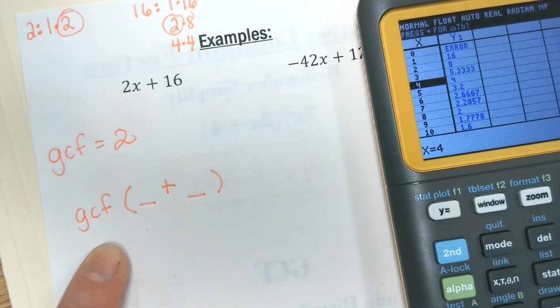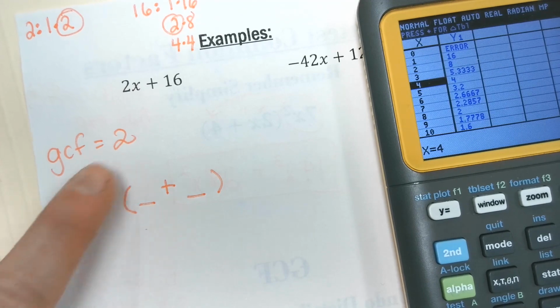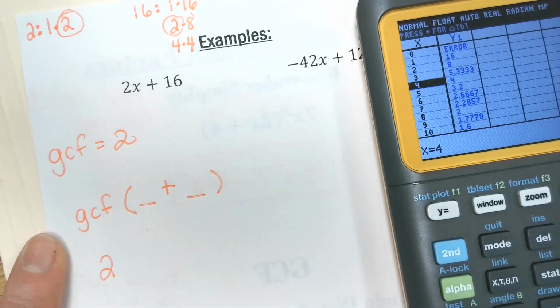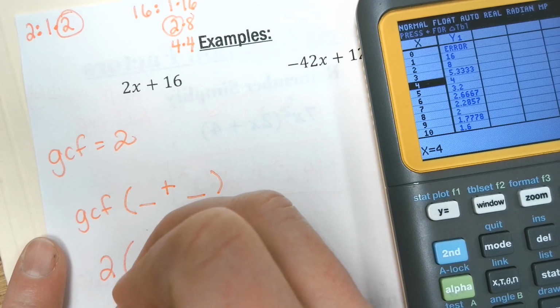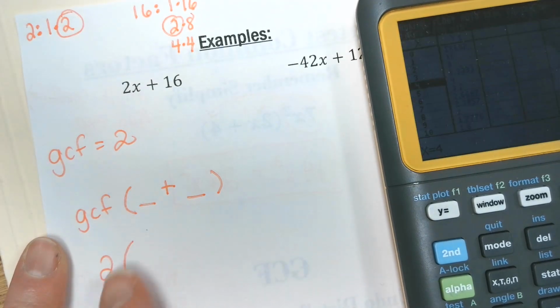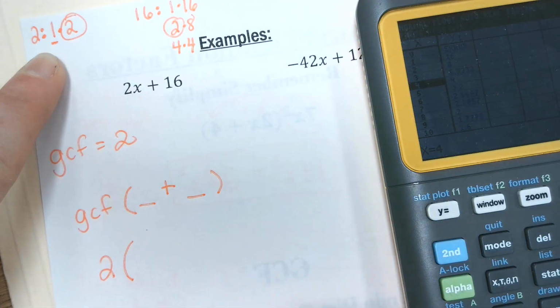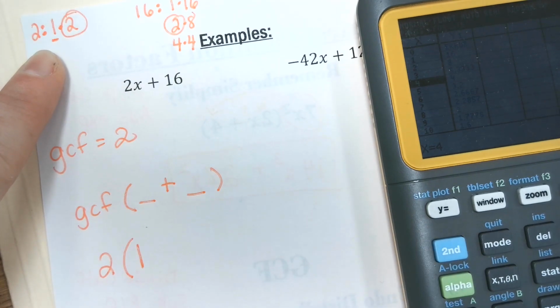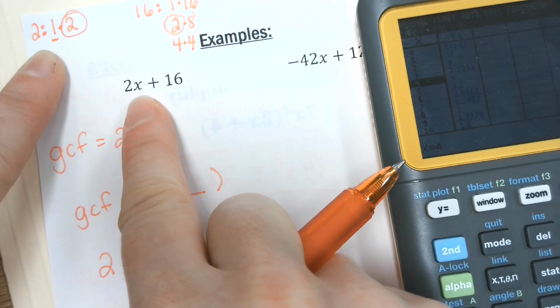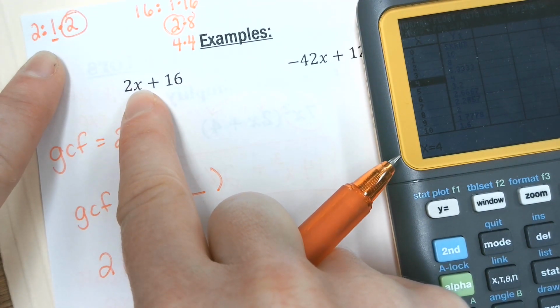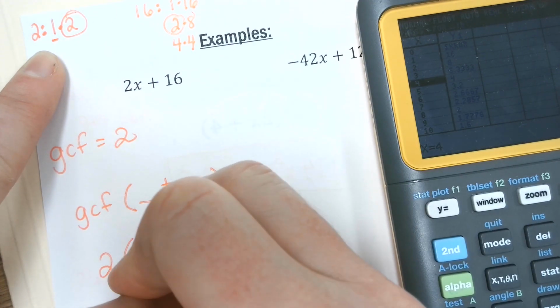So this is the template that we're going to complete. So the GCF is 2. So we're at 2, parentheses. What was 2 times in order to get 2? What was the match here? 1. But since we didn't pull out an x, it's going to stay. Don't let that x go away. 1x.